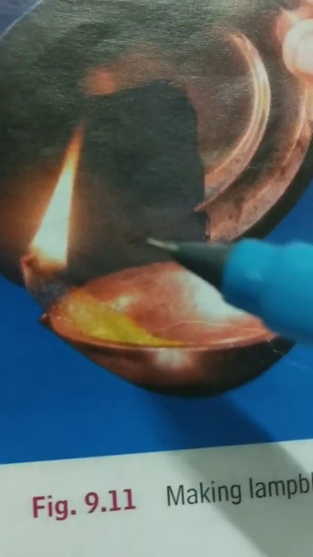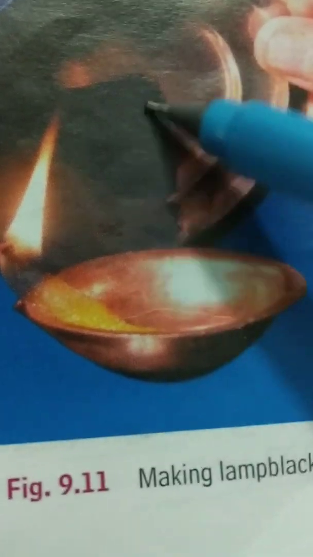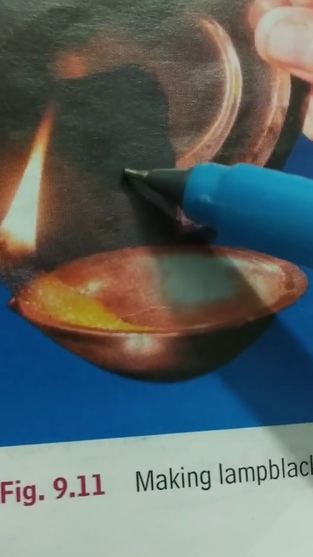How can we prepare lamp black at home? By burning mustard oil with the help of a wick, collecting the soot on a dish, and this soot is used for preparing kajal and printer ink.